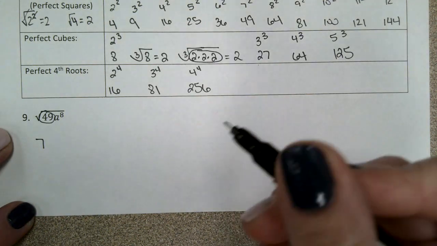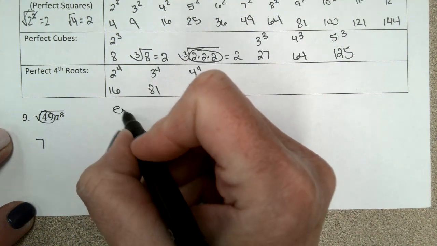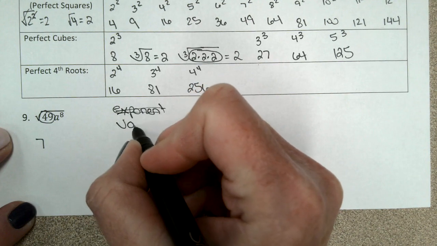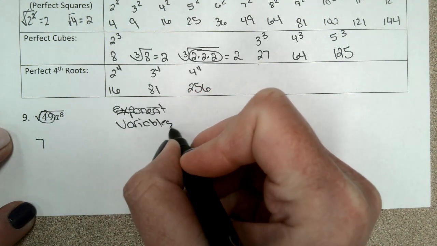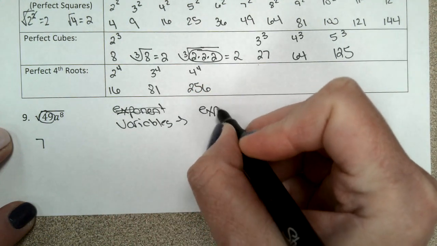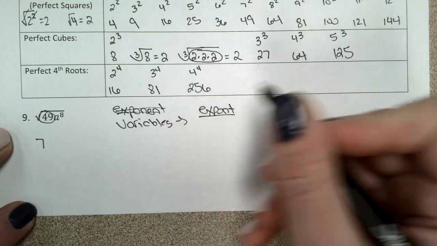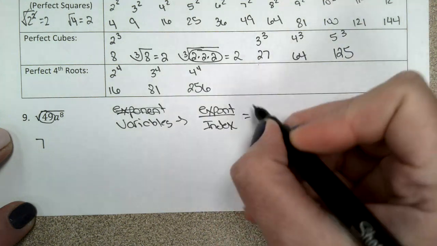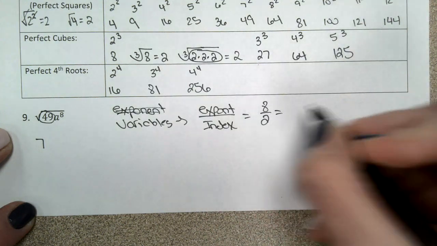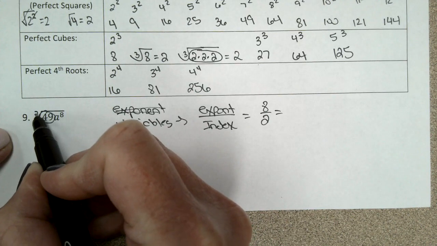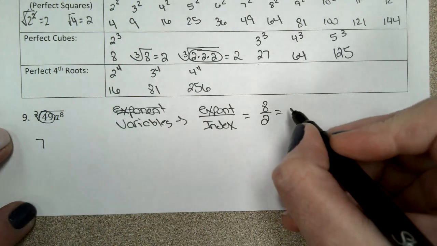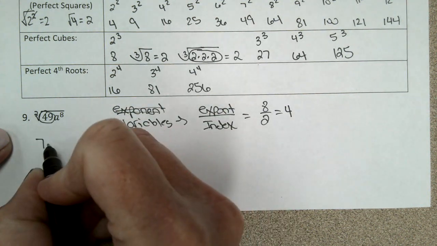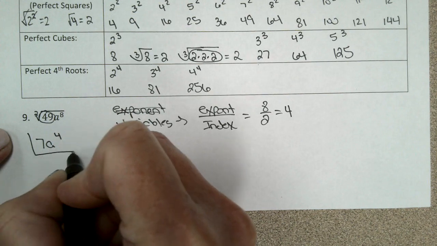And then for exponents, for variables, you take your exponent divided by the index. So 8 divided by 2, so there's no index there, so that means there's an implied 2 there, equals 4. So the answer here is 7a to the 4th.